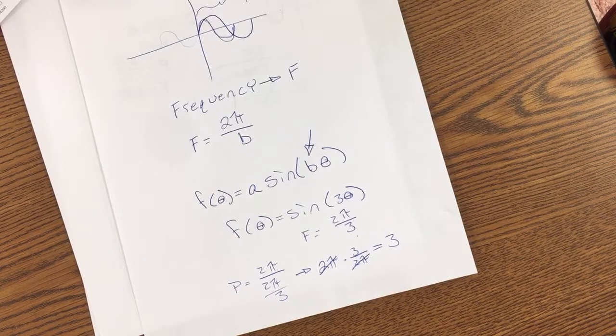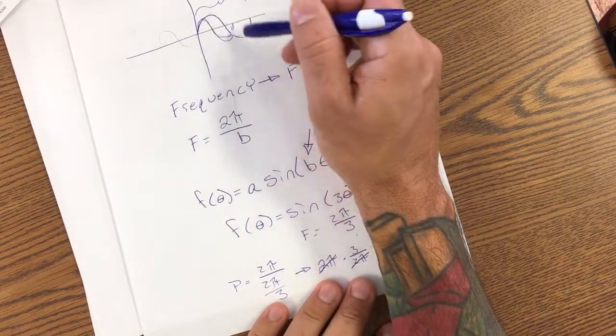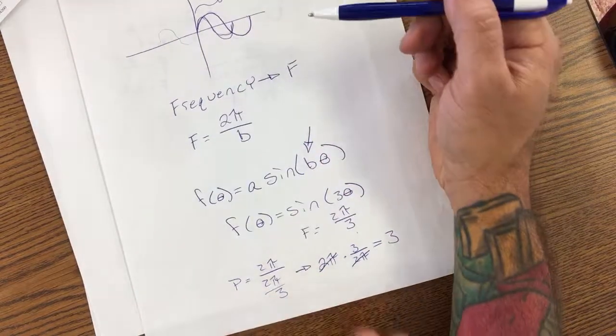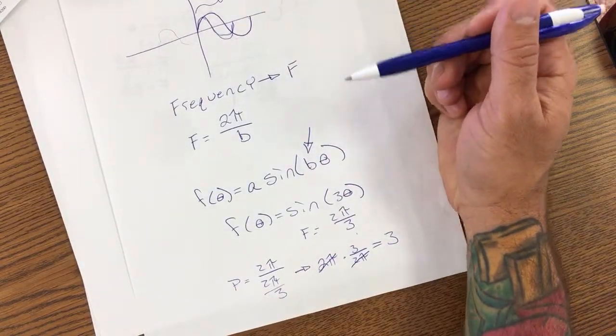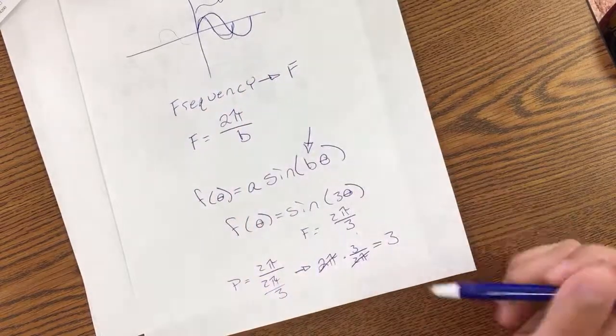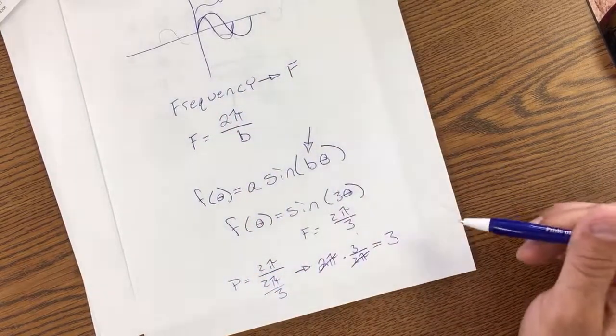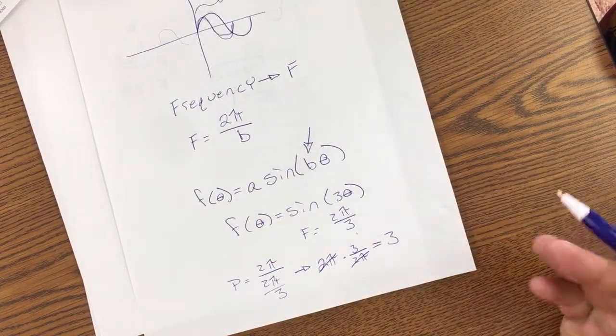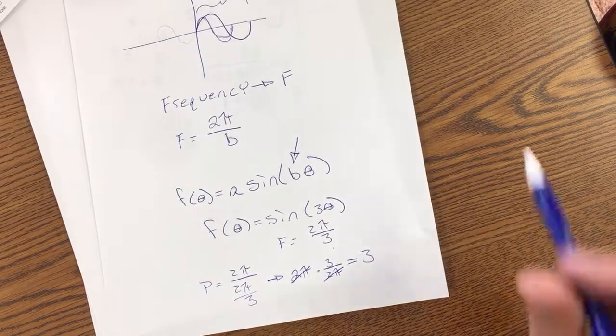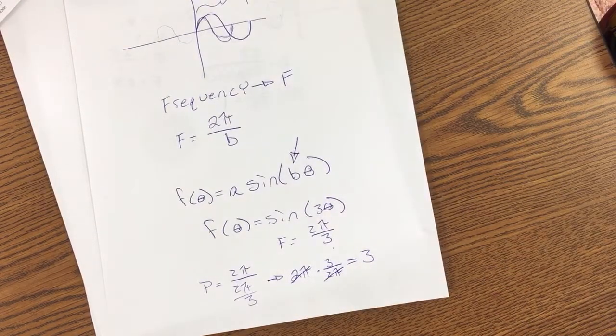So what does that mean? That means that I'm going to have 3 of these pieces in the 2 pi unit. In the distance of 2 pi, there's going to be 3 of these repeating graphs. So that's what we're looking at when we're doing frequency and period. Not too tough. It will take some practice to get used to.